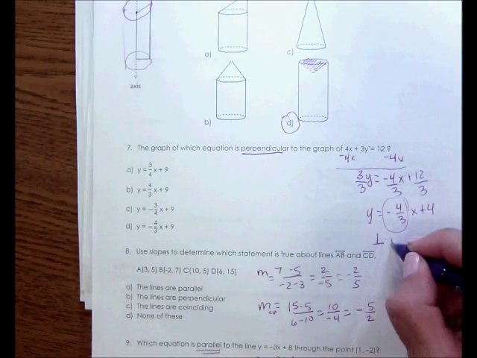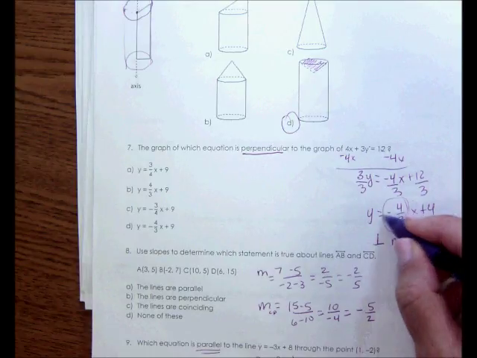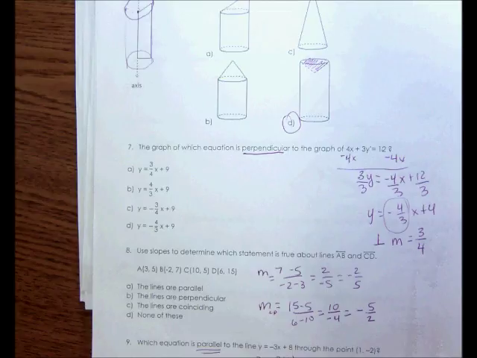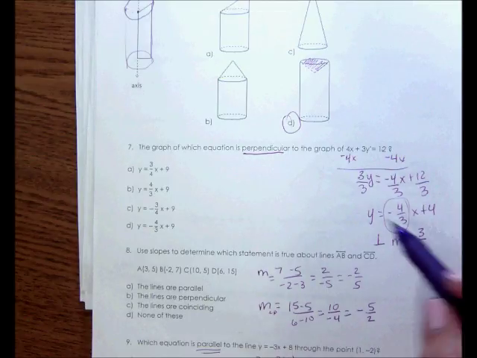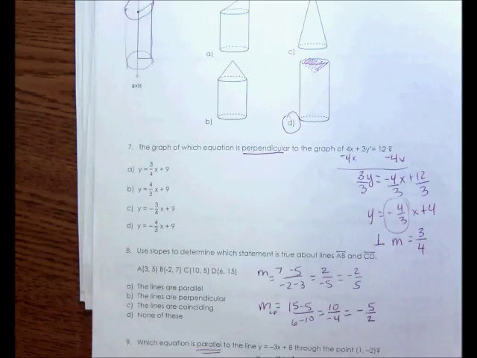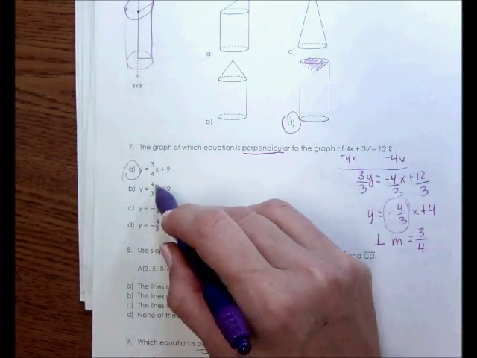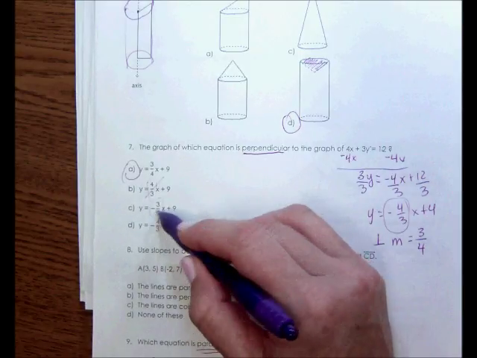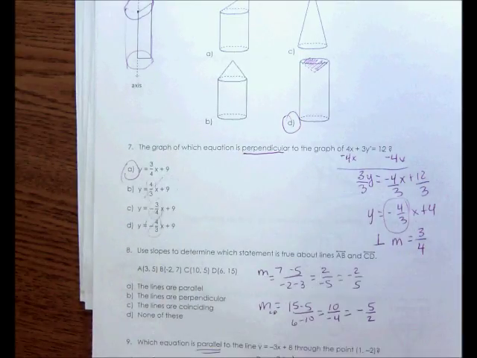Okay, so this is the slope of the line that we currently have, but I want one perpendicular, so the perpendicular slope is going to be the opposite sign, so it's going to be positive, and it's going to be the reciprocal, so it's going to be 3/4. So right off the bat, I can eliminate everything but A, because this is 4/3, so that's not right. -3/4, that's not correct. -4/3, that's not correct. So the only correct answer is A.